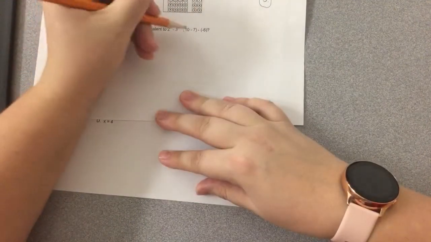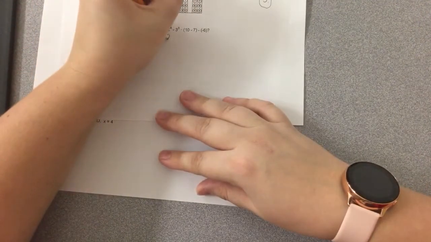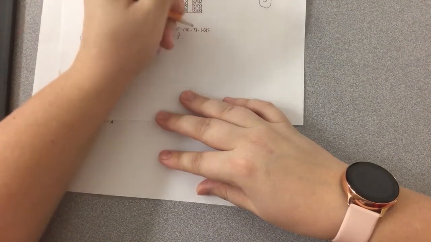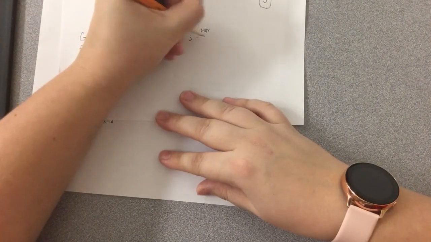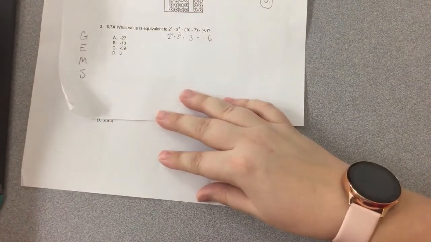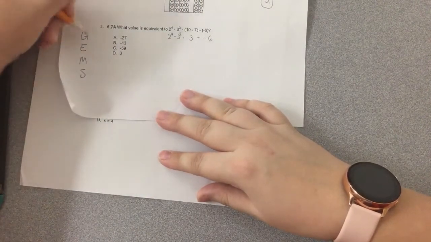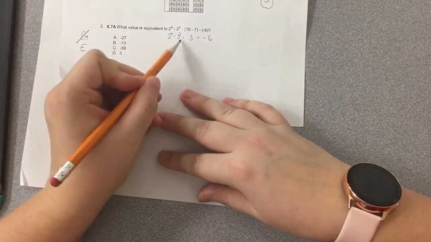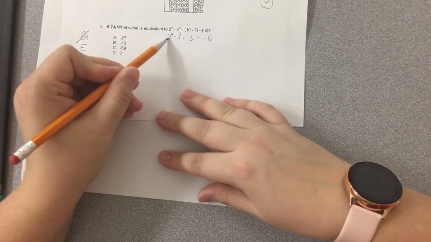So 10 minus 7, I know that's 3. So I'm going to rewrite the entire thing, 2 to the power of 4 minus 3 to the power of 3 times 3 minus negative 6. All right, I got all my grouping. Are there any exponents? I have 2 numbers with exponents. So I'm going to come over here.